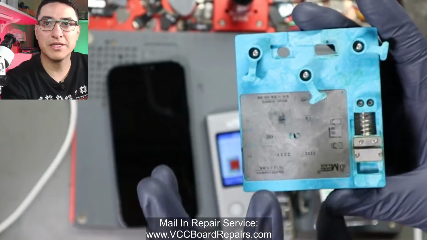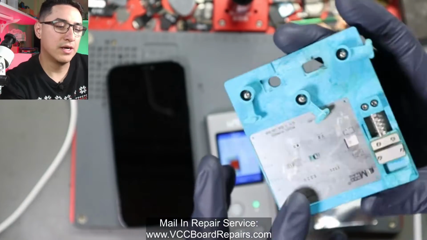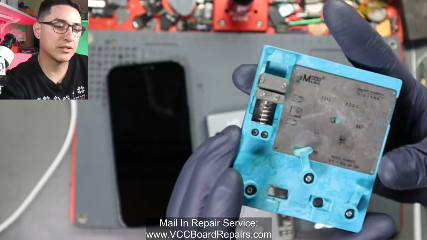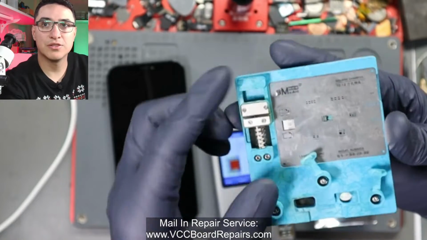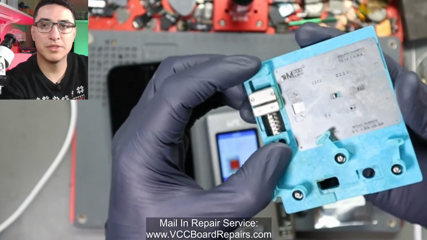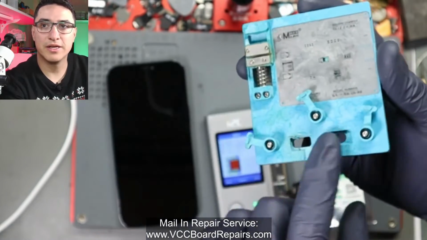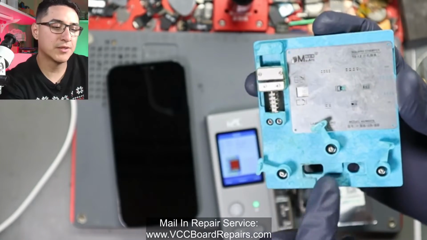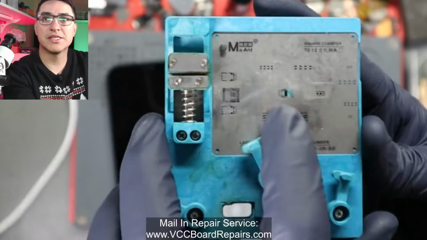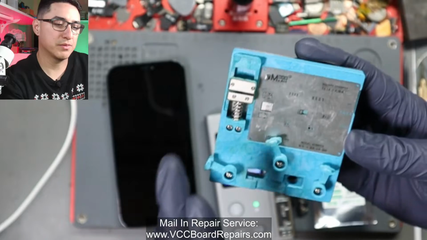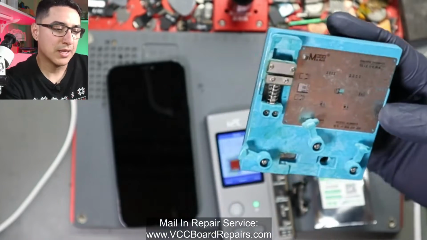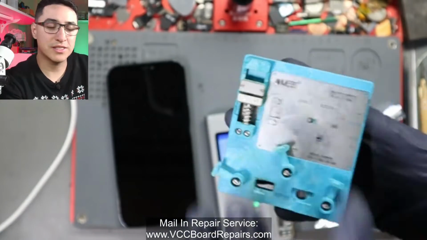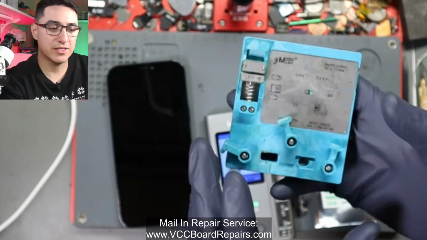Also, I highly recommend this jig here for working on the dot projector. It's heavy. It allows you to attach the dot projector itself there. You can attach the whole assembly here, and it does have reballing stencils as well. So if you need to reball something, it's there as well. I've tried other ones. This is my favorite one because it's heavy and it doesn't move around.